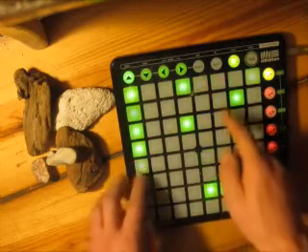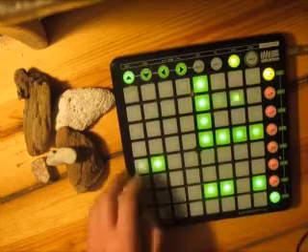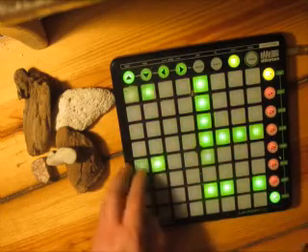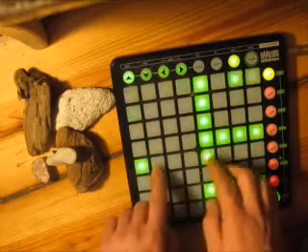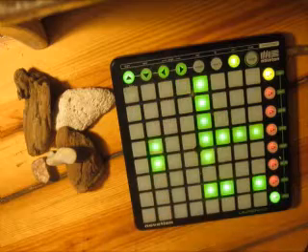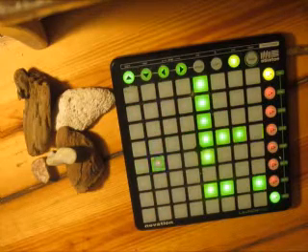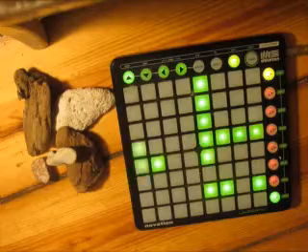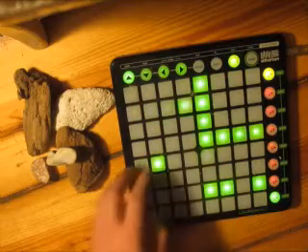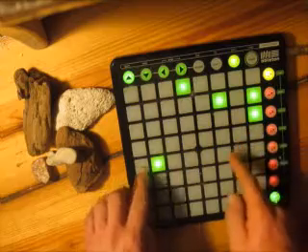But for example, if we have a snare drum and we put the probability a bit low, especially for this loop, it's quite nice. Okay, so that's probability.